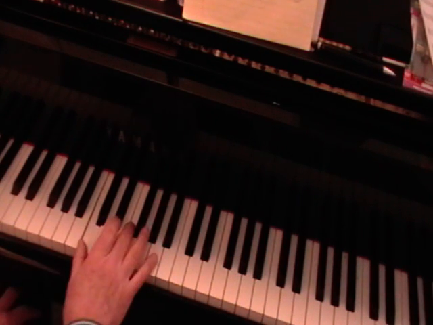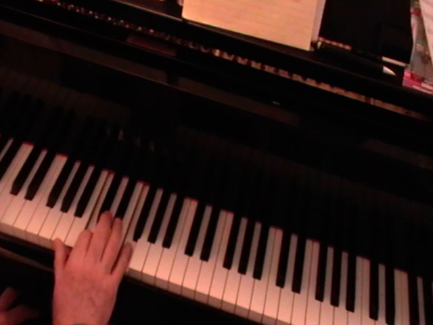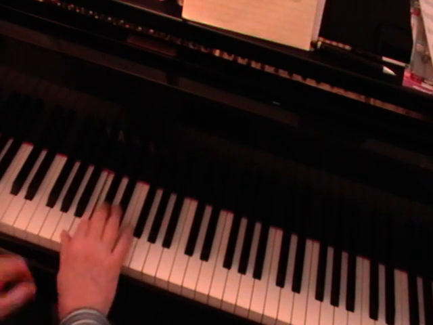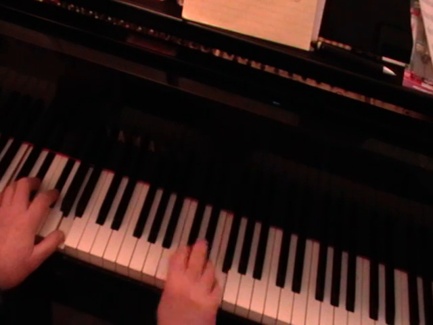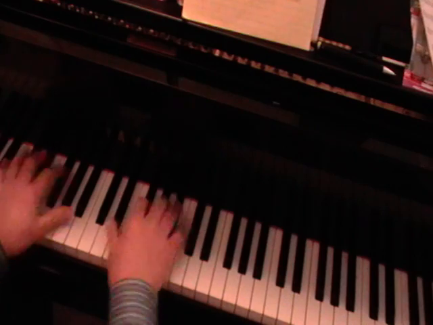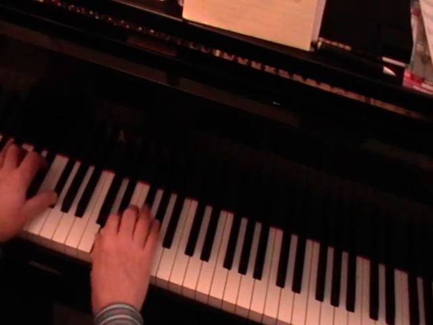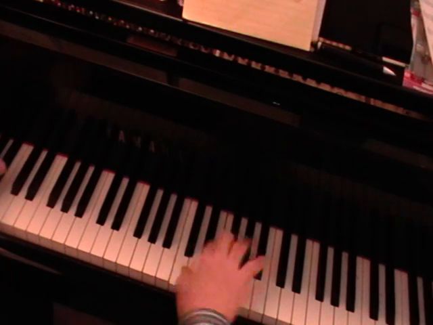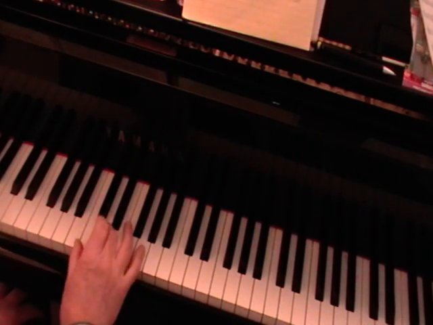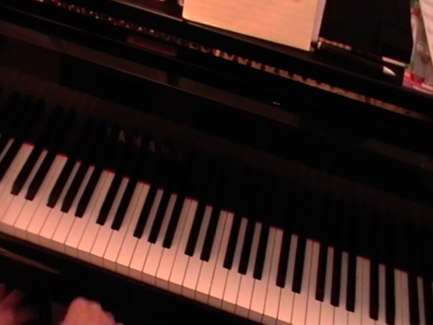Let's just take the 4th and put a leading tone to it. The next one is here. A flat 7th, and simply just outlining each chord tone. That's a rhythmic pattern.